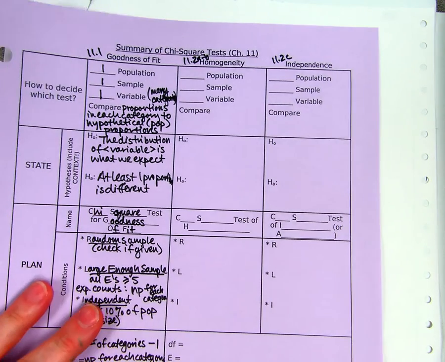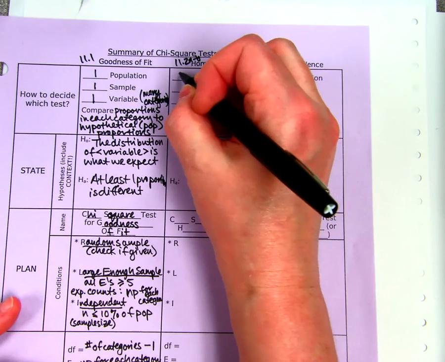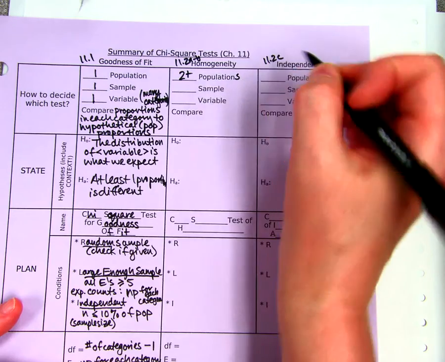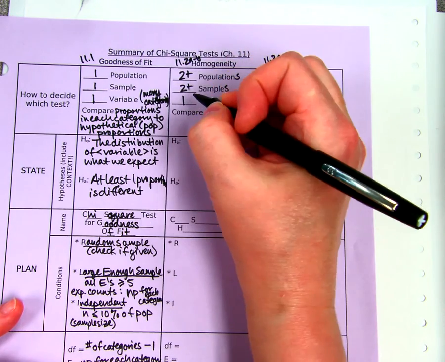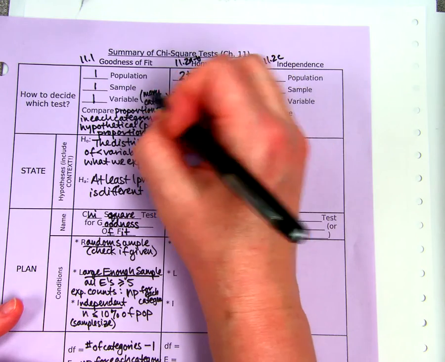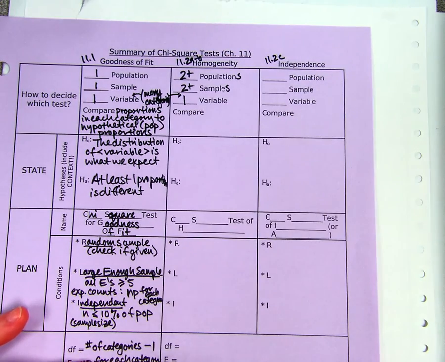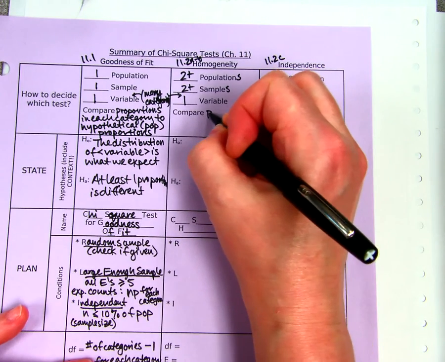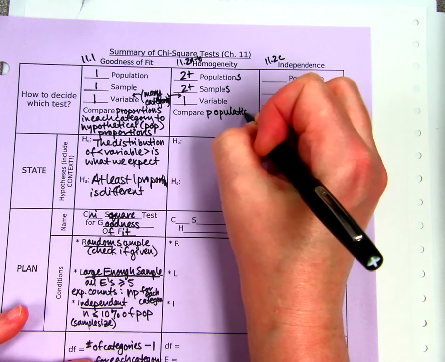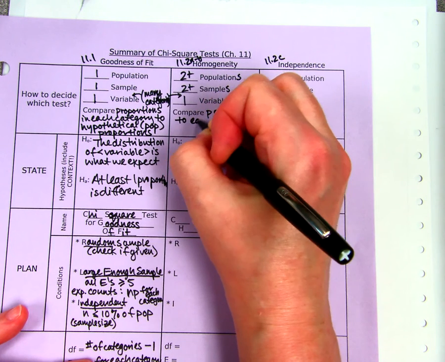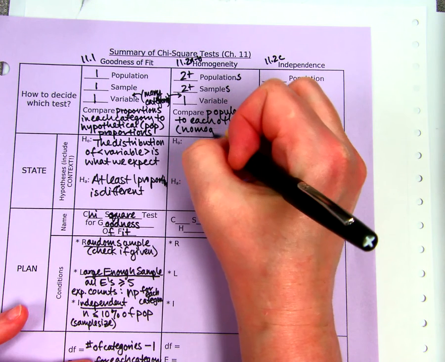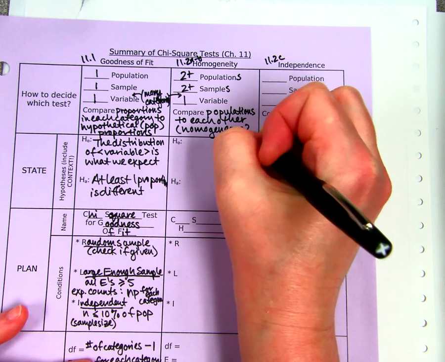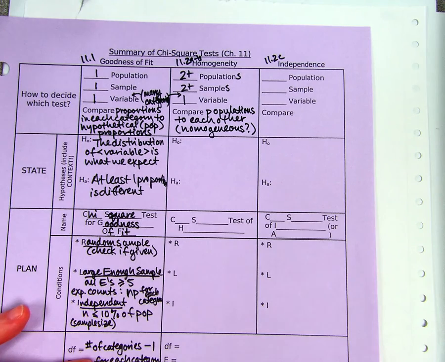So in homogeneity, we have two or more populations. I'm going to write that as 2 plus with an S at the end. 2 or more samples and one variable with many categories. That happens in both of these situations. And what we want to do for homogeneity is compare the populations to each other to see if they are homogeneous, which means the same proportions. I've heard that pronounced homogeneous also, but I think homogeneous makes more sense to me.